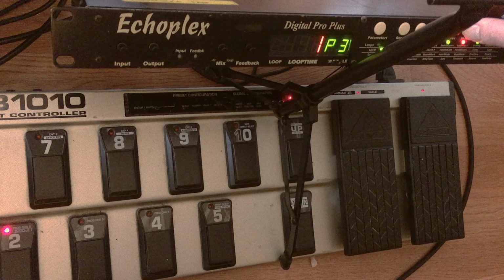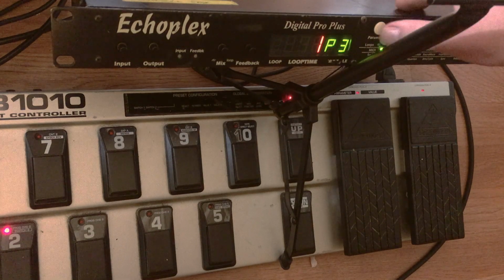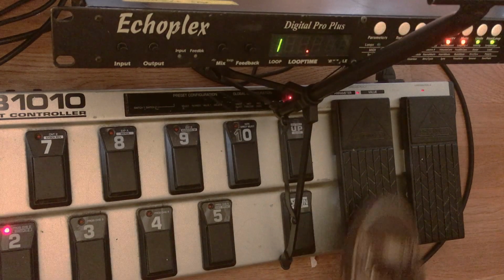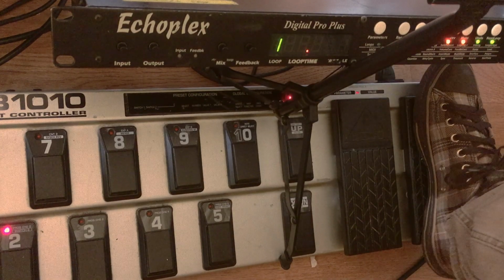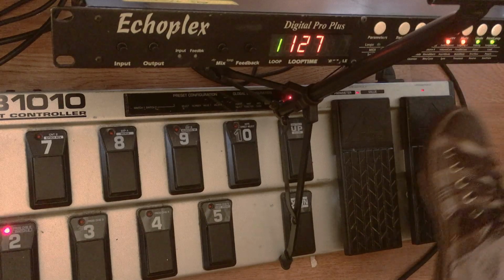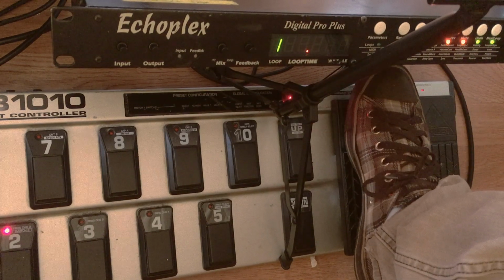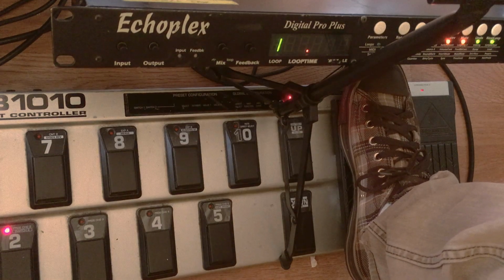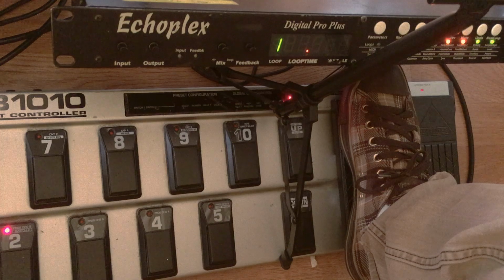So I have this set up in such a way that MIDI continuous controller 7 is going to regulate volume control. Continuous controller number 1 is going to regulate feedback control. So I have this pedal set to controller 1. I have this pedal set to controller 7. So this is my feedback control, this is my volume control. You could conceivably change it to any continuous controller value that you want to. It doesn't necessarily have to be 1 or 7, that's just what I prefer.